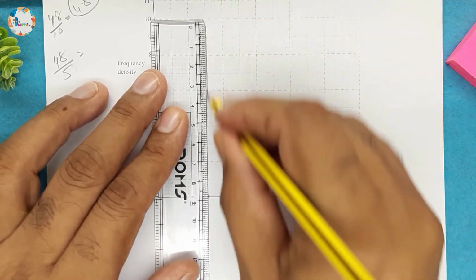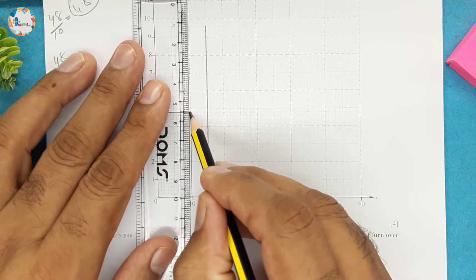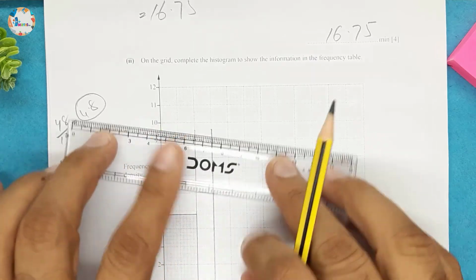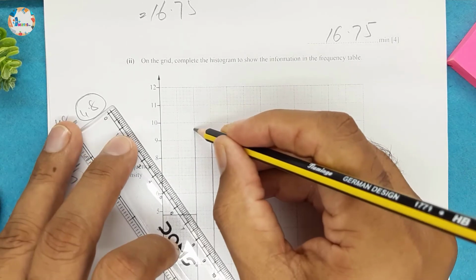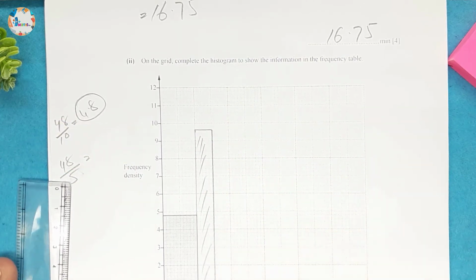So we can draw one line over here, and we have to complete this bar, and we have to close this bar from the top as well. So this is basically the bar done for this.